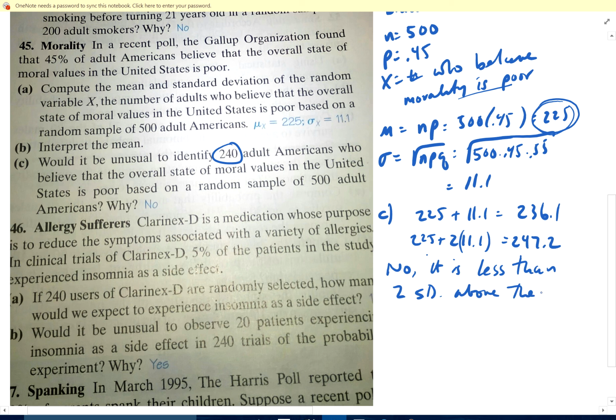Okay. Lastly, 47. Spanking. A recent poll of 1030 adult Americans with children finds that 70% spank their children. If we assume the parents' attitude towards spanking has not changed, how many would you expect to spank?